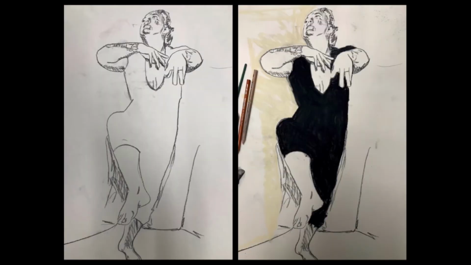This can help us in establishing a really strong composition and a better sense of proportion and correctness in our figure drawing right away.